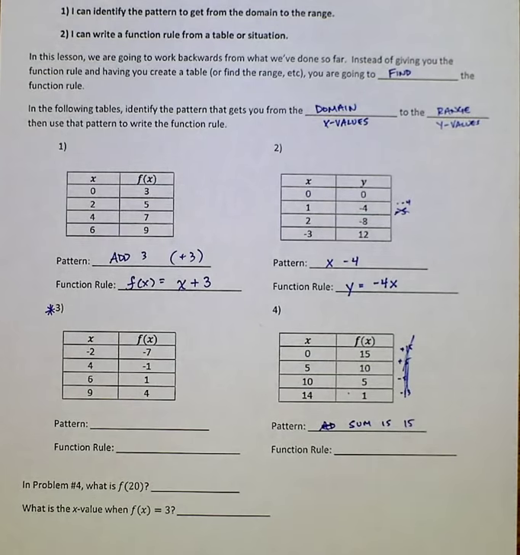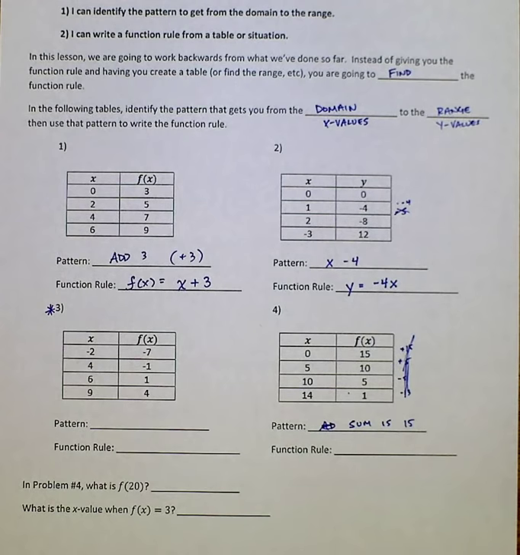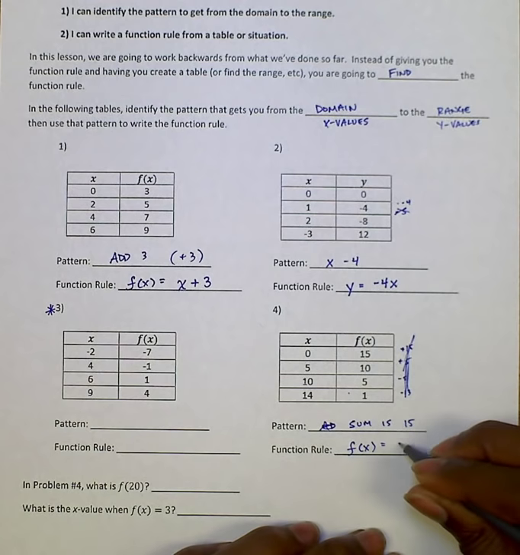So f of x is just what's left of 15 after you take away x. That gives me my function rule: f of x is 15 minus x.